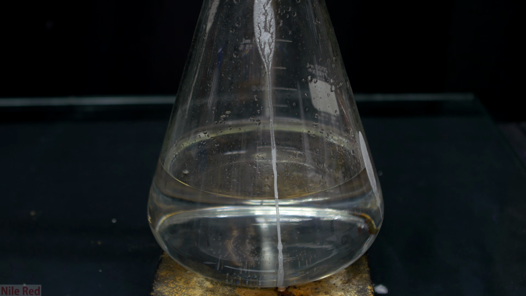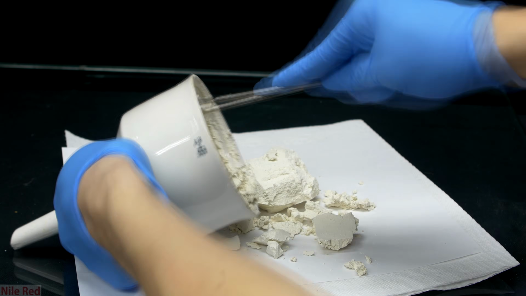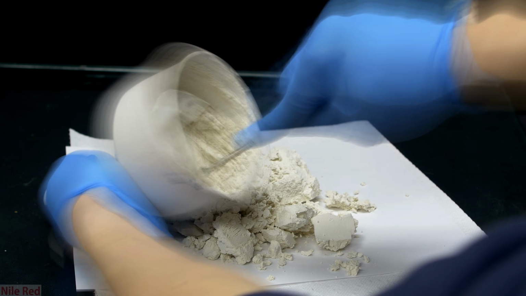Here you can see how much water was filtered through, and this is why it would take forever to try to evaporate it. Anyway, after everything was filtered through, I kept the vacuum on to try to dry it up as much as possible. Then using a spatula, I scraped it out onto a piece of paper.